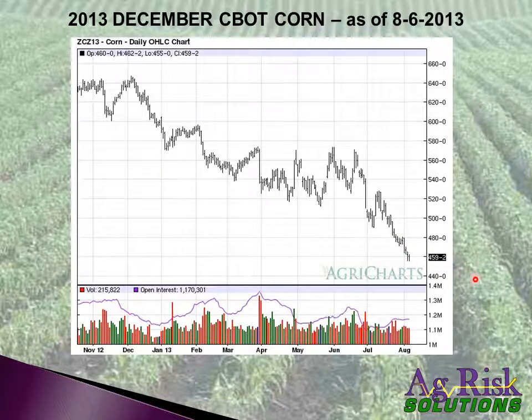Somewhere out here in October, we will calculate our harvest price. Exactly where that will end up is anybody's guess at this point, but it looks like it will certainly be below the $5.65 base price we established in February.